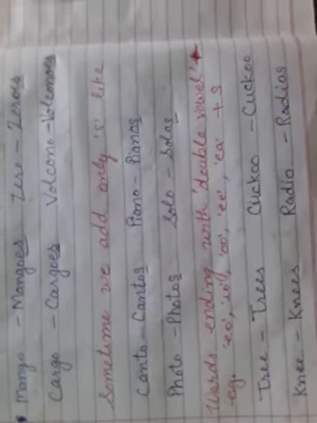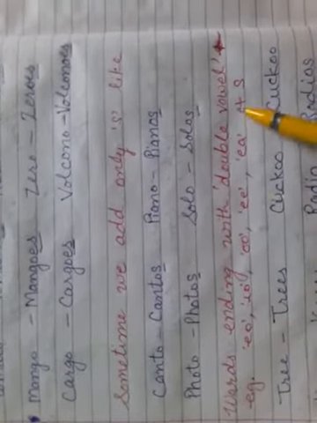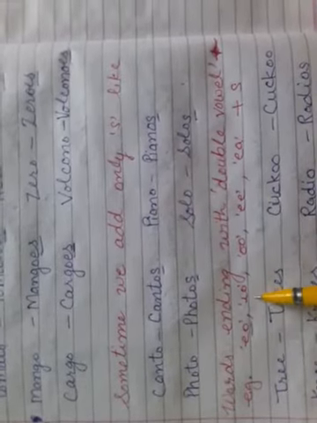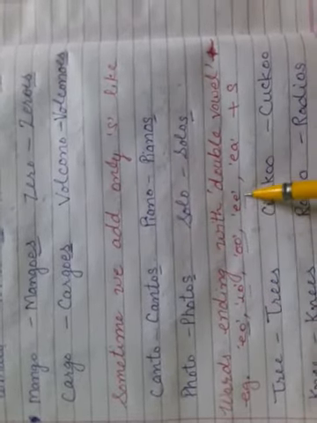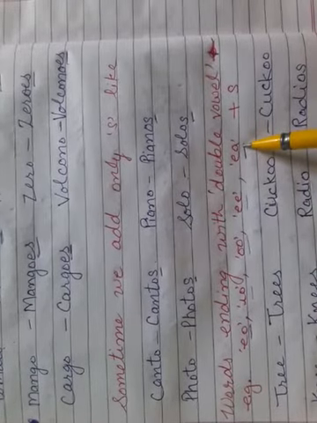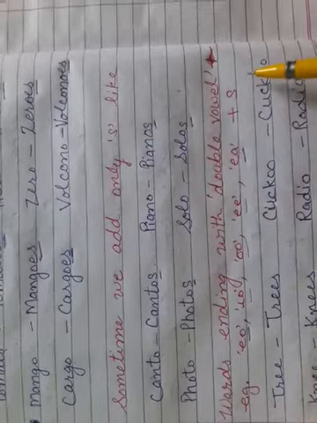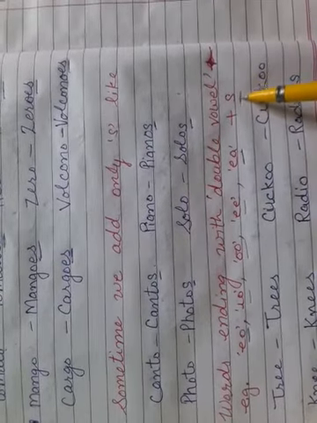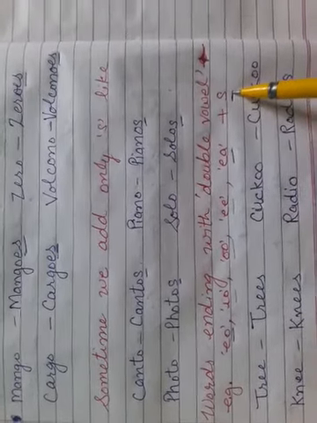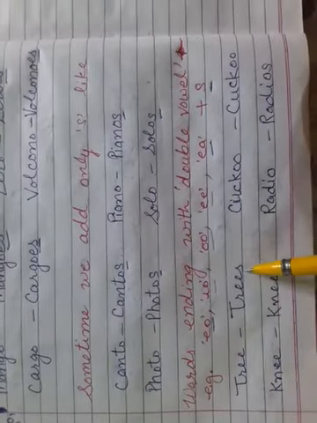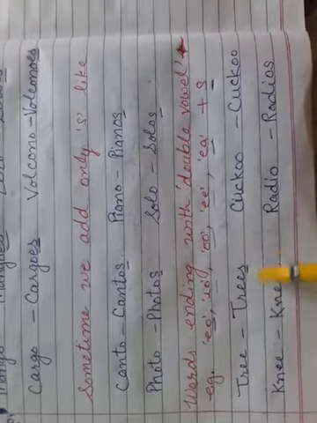Next, beta, words ending with double vowel like EO, IO, OO, EE. We add S at the end of these words to make them plural, like tree, trees.